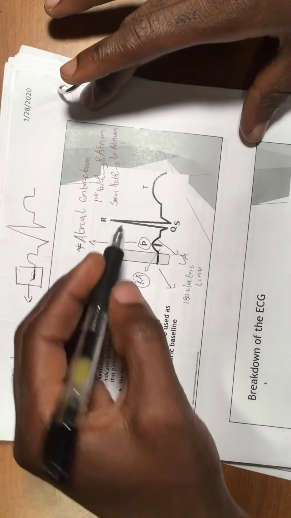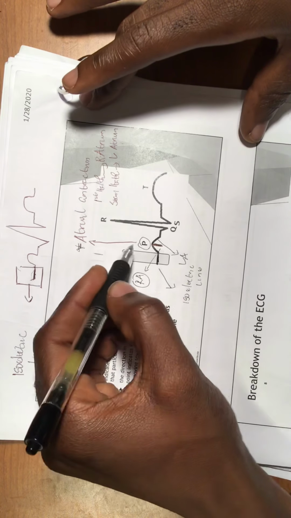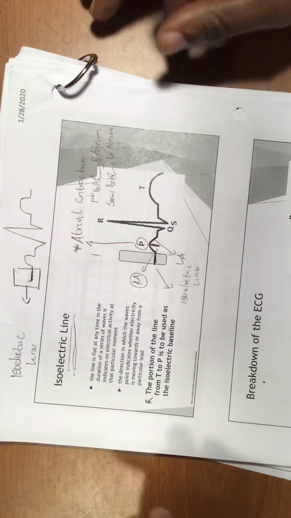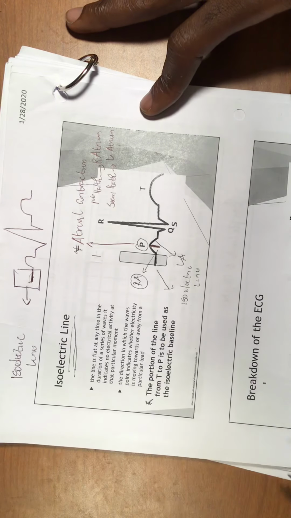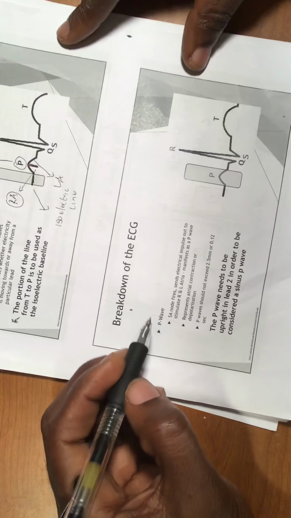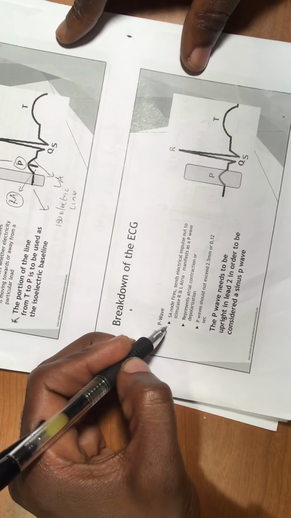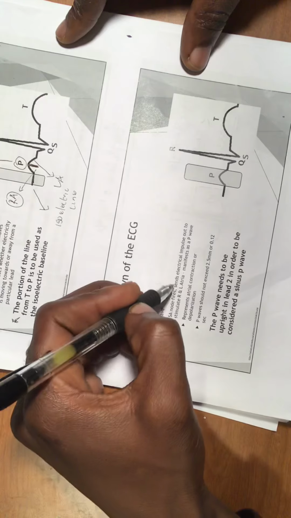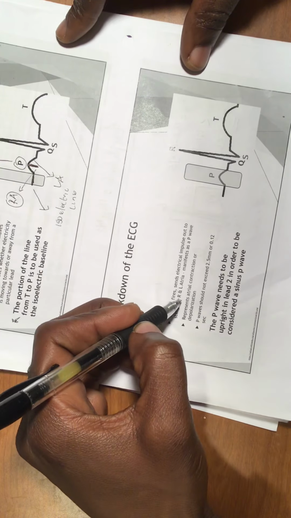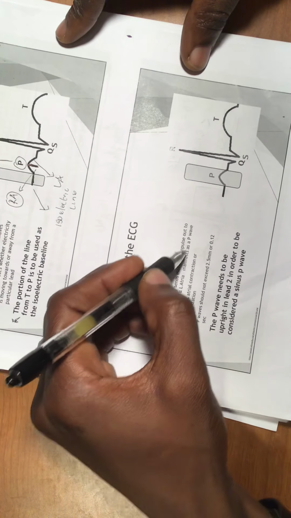Now what we need to know is that there's a P wave right here, and this P wave is mainly the contraction of the atrium, and this is important. And what else? Now they were talking about the isoelectric line. So if we go right here, you can see it with me. They talk about the P wave. What do they say about it? The SA node sends electrical impulse out to stimulate the right and left atrium. It manifests as a P wave.